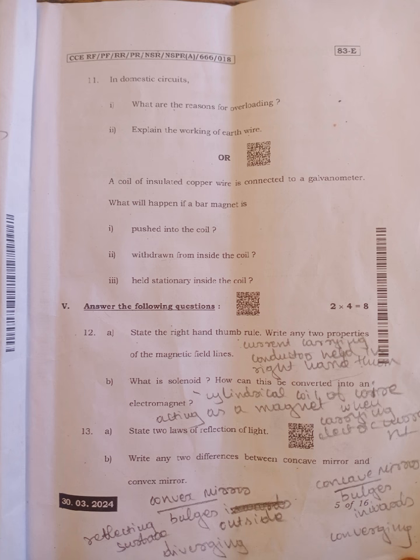Next, 12th question: state the right hand thumb rule and write any two properties of magnetic field lines. The right hand thumb rule is, when you hold the current carrying conductor in your right hand, the thumb shows the direction of current, and the remaining fingers wrapped around the conductor show the direction of the magnetic field. Properties of magnetic field lines: outside the bar magnet, they emerge from north and move towards south. Inside, they move from south to north, and these magnetic field lines do not intersect each other.